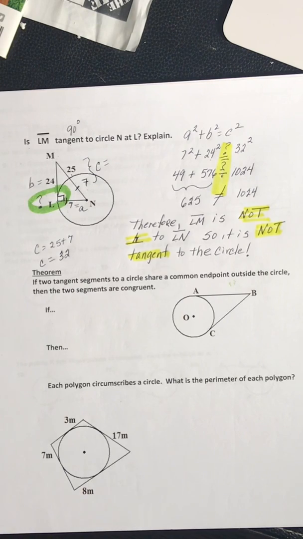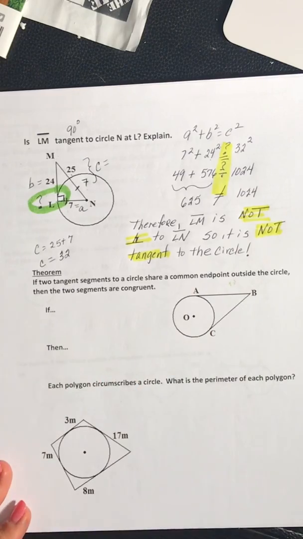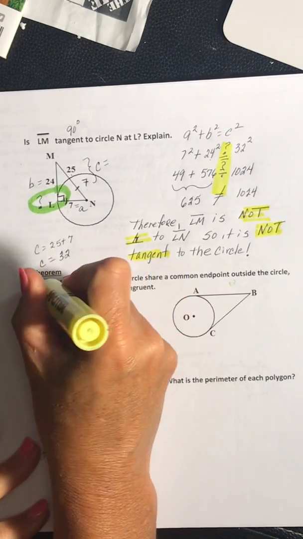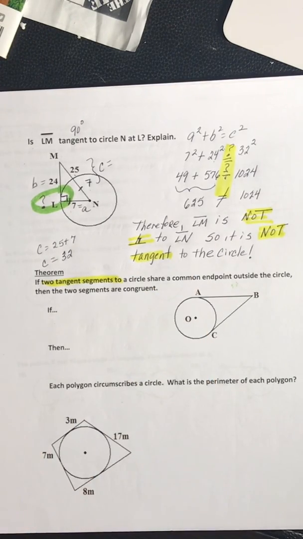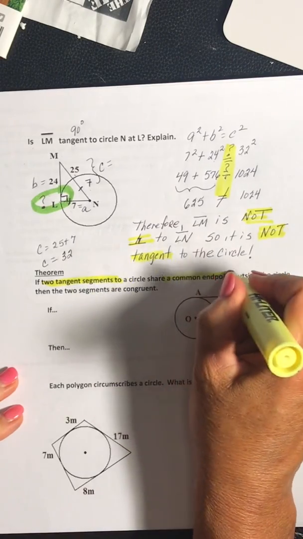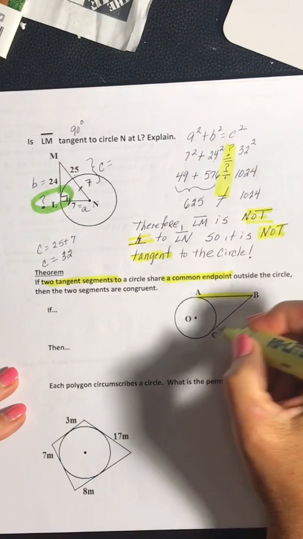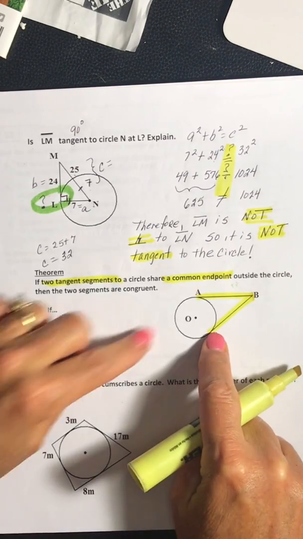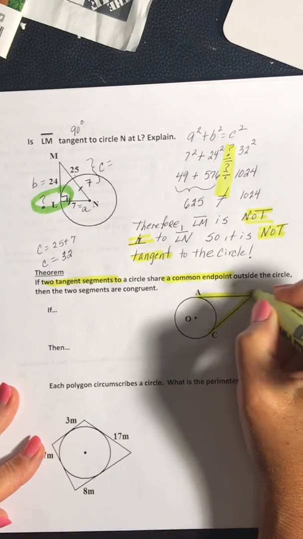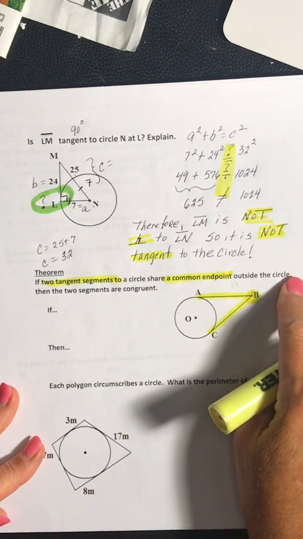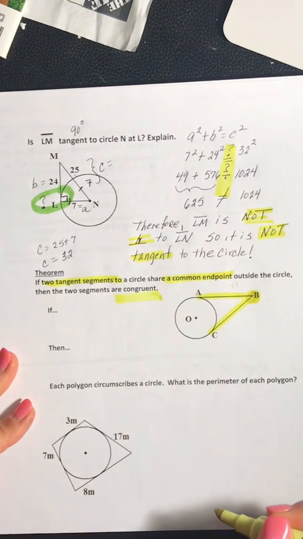Okay? So the next theorem is, if two segments touch the circle at exactly 1 point and they share a common endpoint. If these two segments are tangent, they touch the circle at exactly A and C, and they share this common endpoint on the outside of the circle, then the two segments are, you got it, congruent.